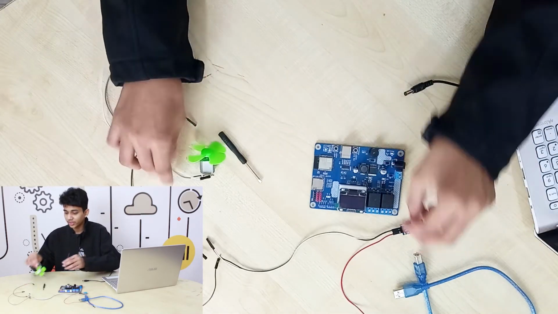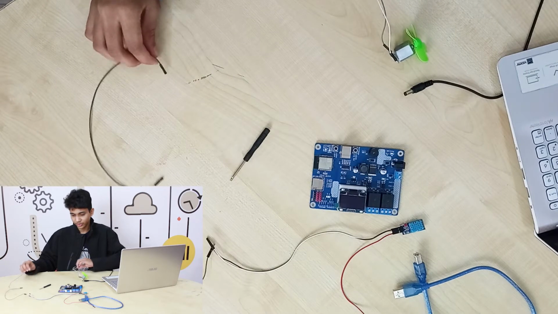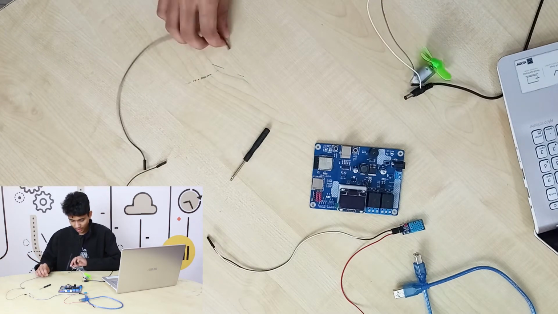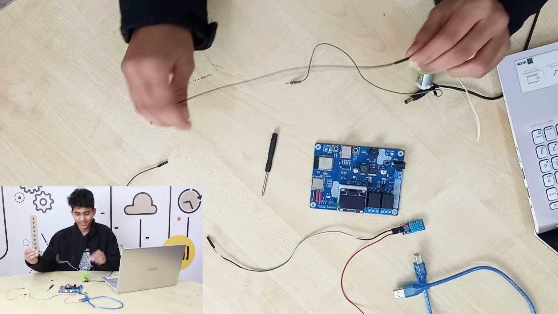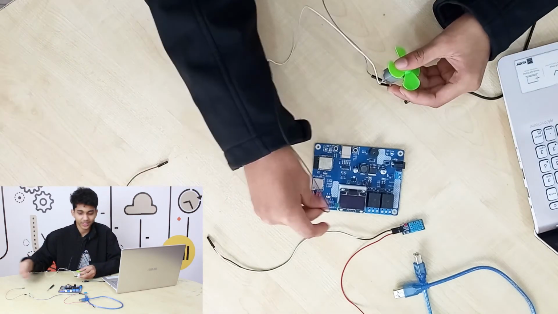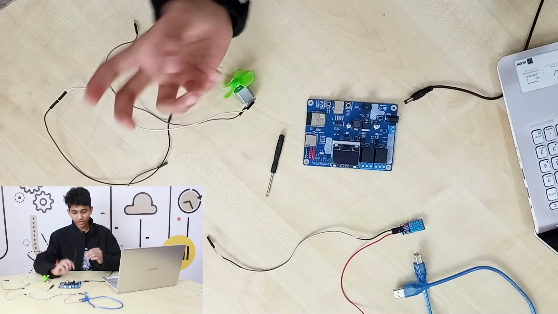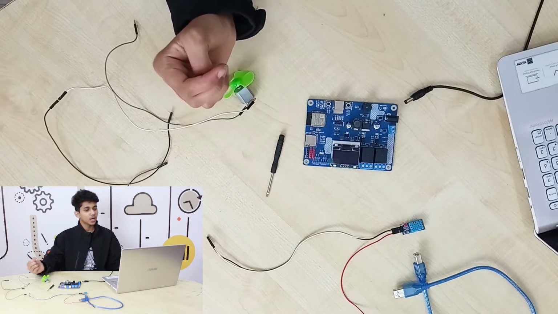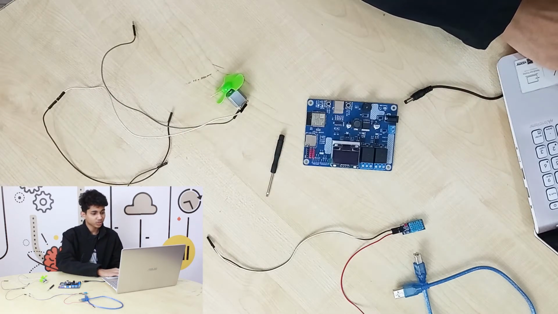Now we're going to connect our motor. We're going to take our motor and connect it as an extender, so we can just connect it directly here. Now we're done with that. Let's see our code here, what our code says.